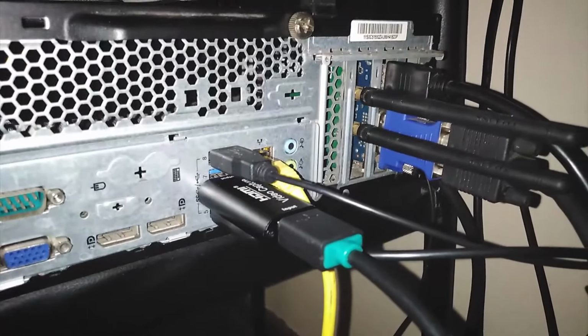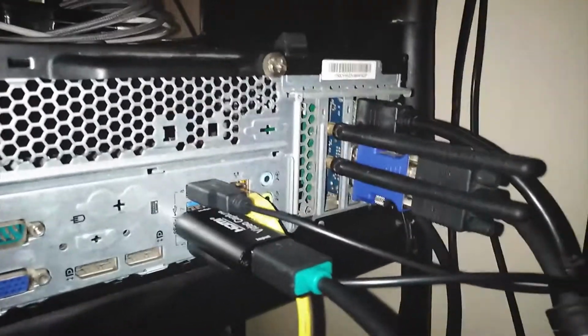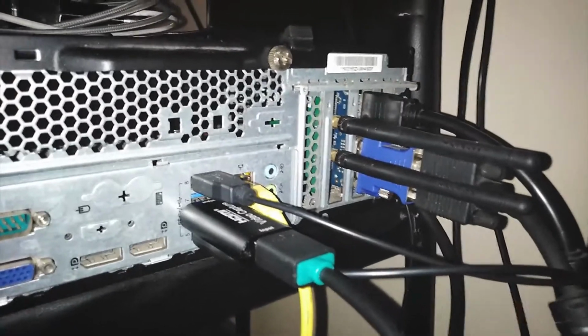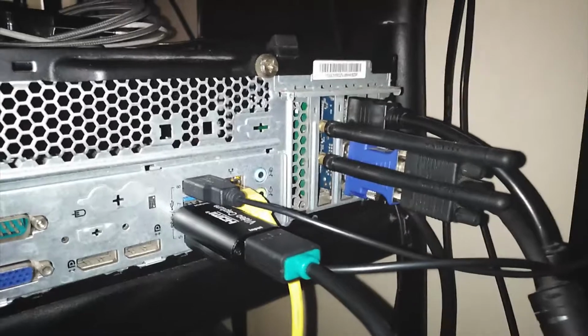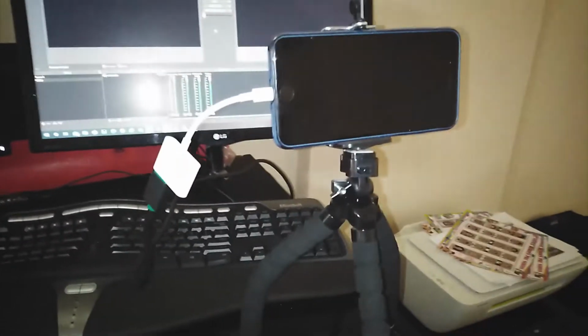If you didn't watch my previous video, please watch it over here. We connect the HDMI cable to the HDMI capture device, and the other end of the HDMI cable goes to the iPhone. So guys, as you can see over here, my configuration is already done.